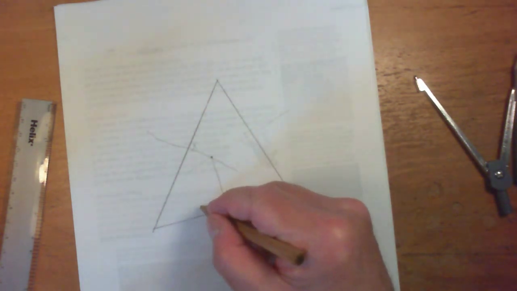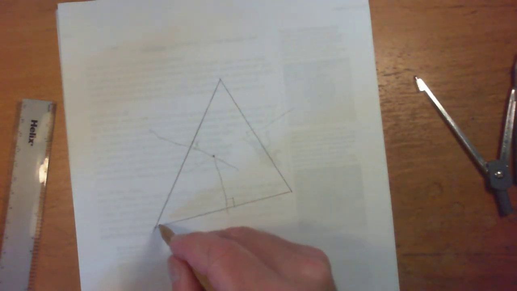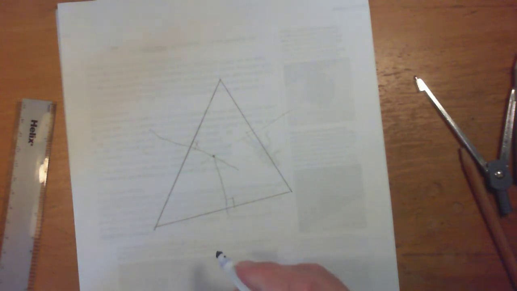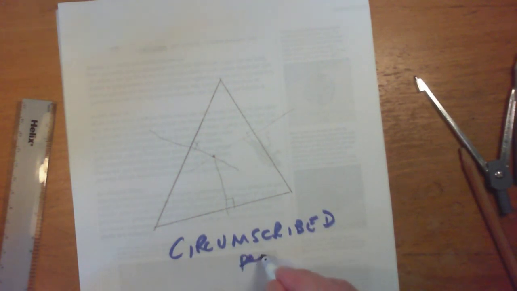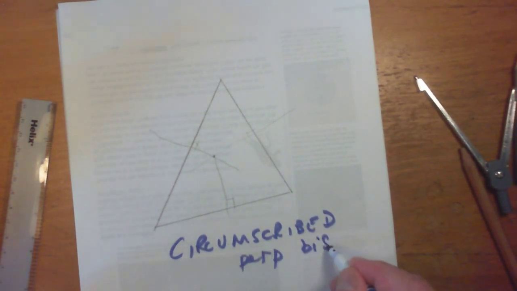And while we're on the topic, I can talk about inscribed circles. That's a circle inside which will touch all the sides of this triangle. And to do that, you construct the bisectors of the angles. Okay, so the circumscribed will be perpendicular bisectors.